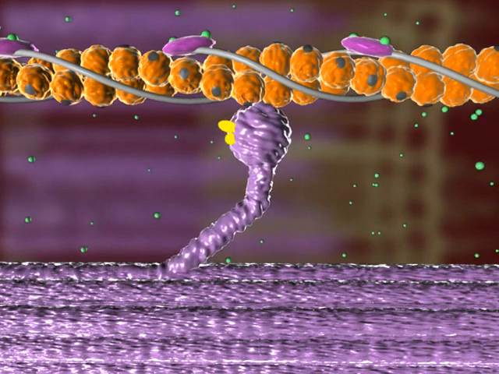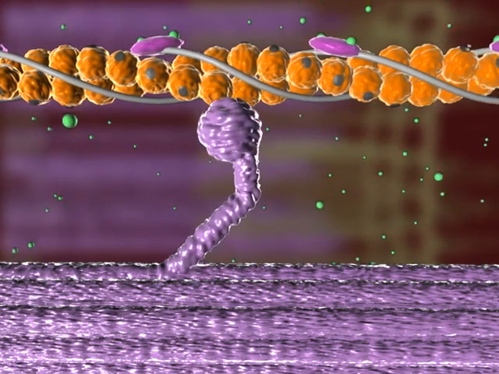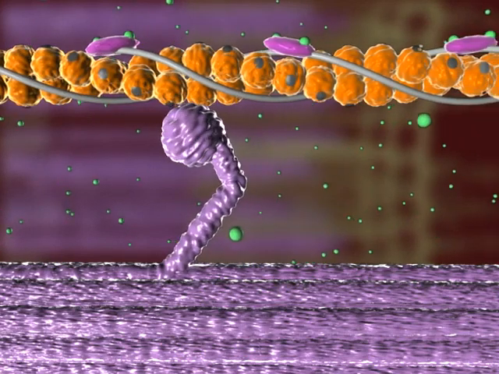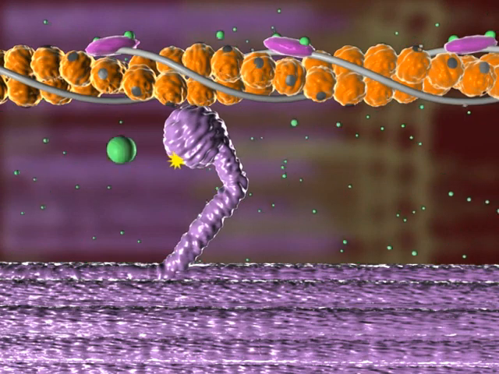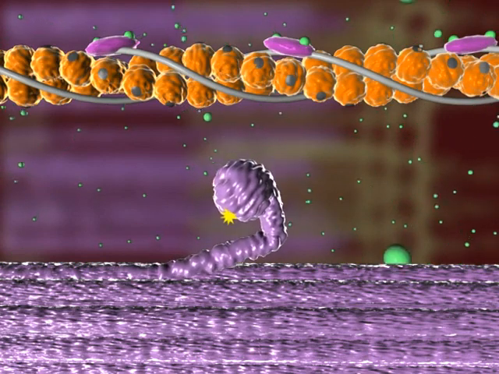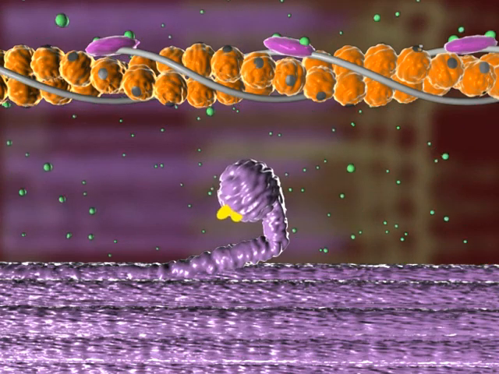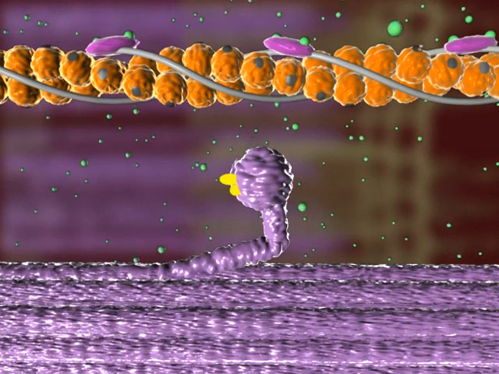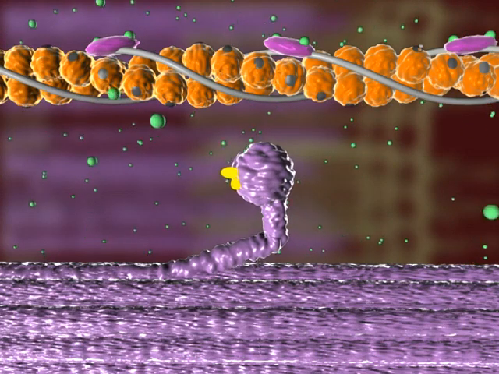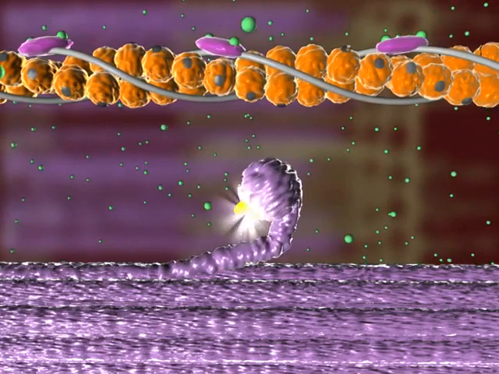The myosin head binds to actin. When ADP and phosphate are released, the myosin head bends, pulling the actin. This is called the power stroke. Next, ATP binds to the myosin head, causing it to detach from actin. When the ATP is broken down to ADP and phosphate, the myosin head extends. The sequence repeats as long as calcium ions are present. Bind, power stroke, detach, extend.